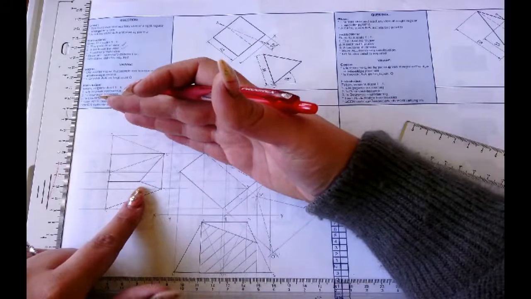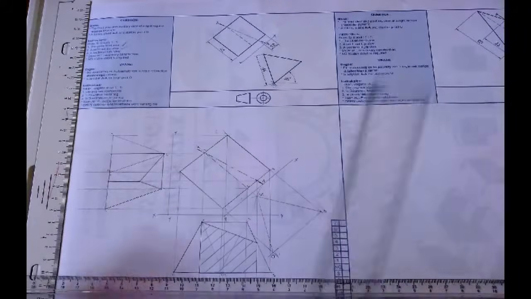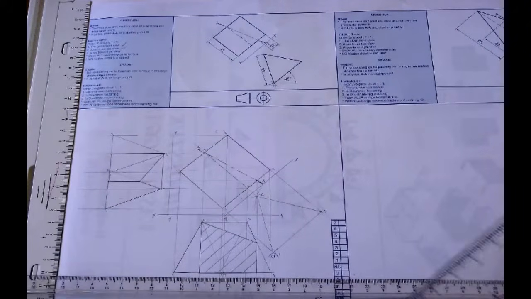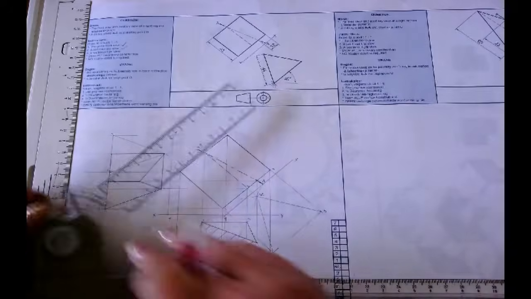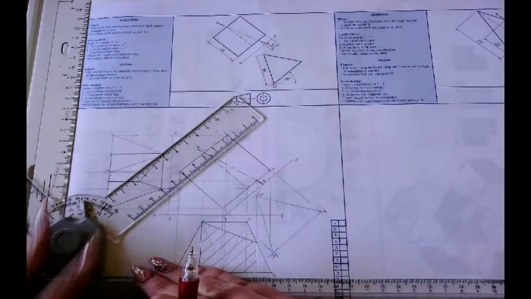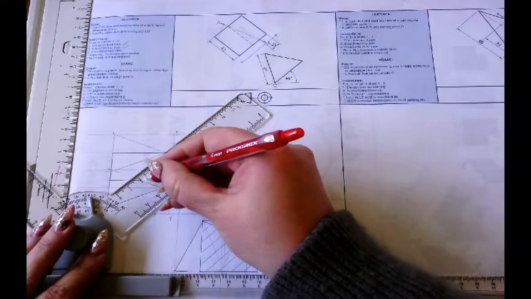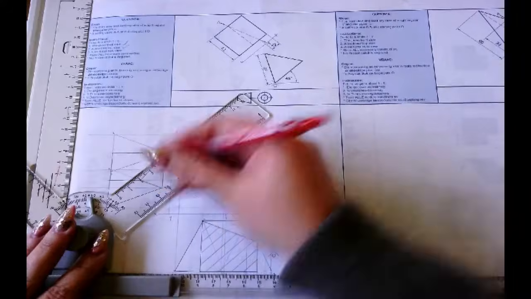I'm going to use my 45-degree set square again. Again, I'm going to start in a corner. So you see I'm setting this centimeter line of number 2 on the corner. B type of lines, please, when you're doing this.